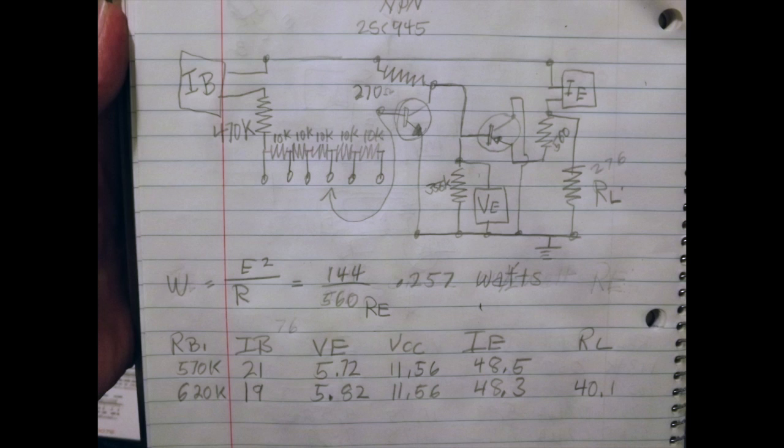Well, here's the circuit diagram that I've worked up for this. Down in the right hand corner where it says RL, that means microamps.